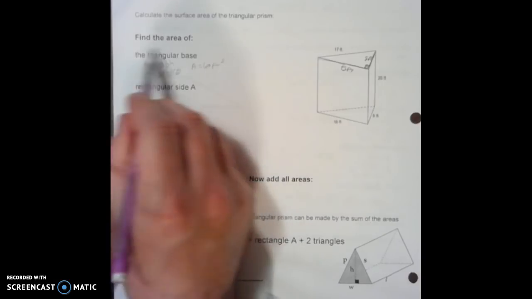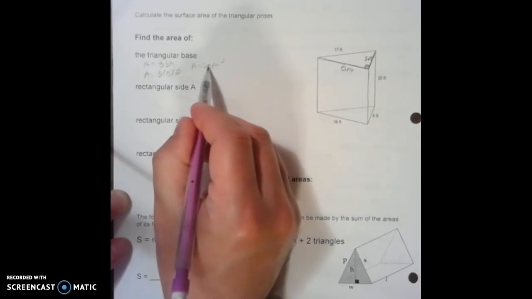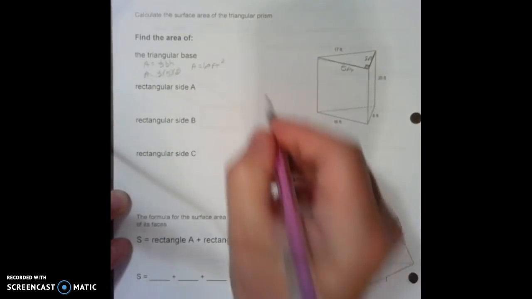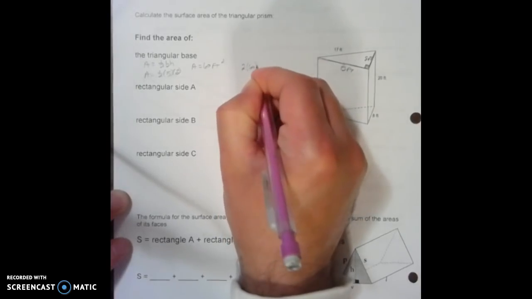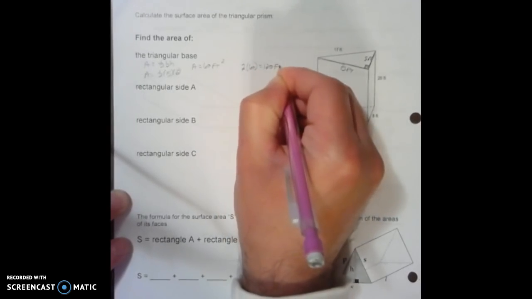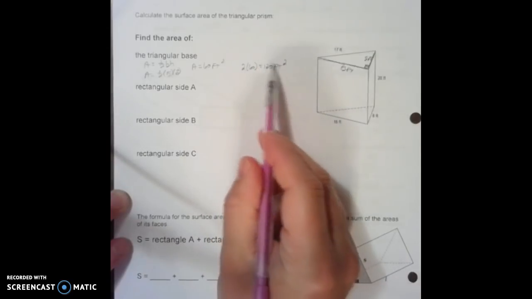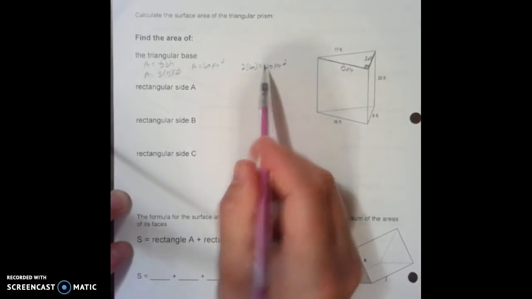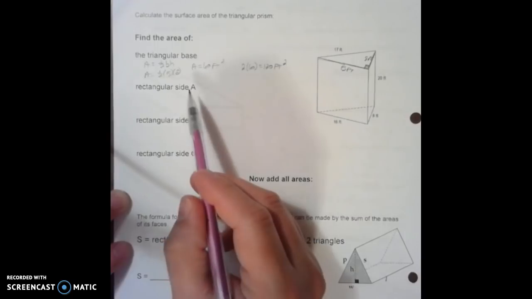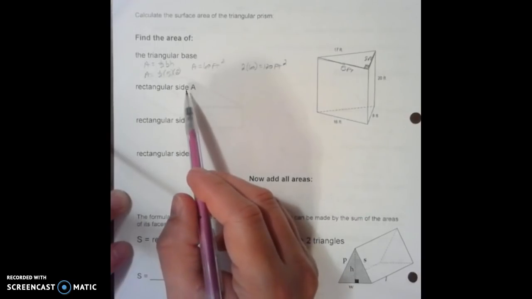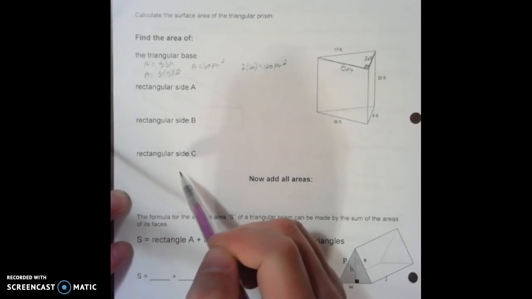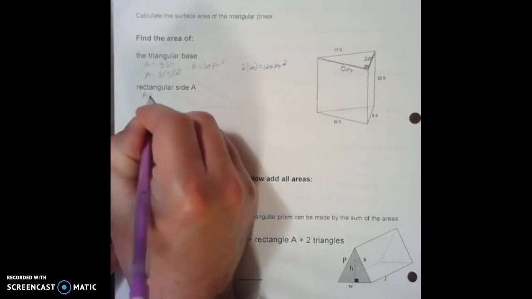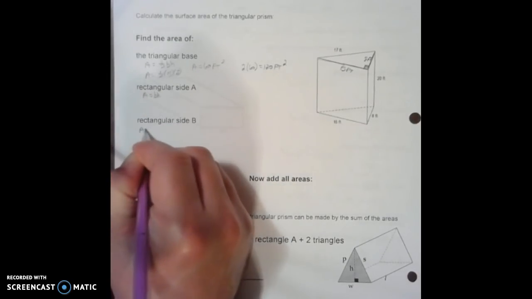But there are 2 of these triangular bases, so I have to take this number and double it. 2 times 60 is going to equal 120 square feet. So this is the surface area so far of the 2 triangular bases. Now I need to find the areas of the 3 rectangular sides. For each one of these, my formula is going to be area equals base times height.